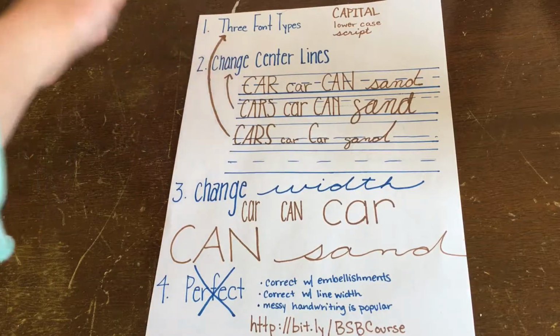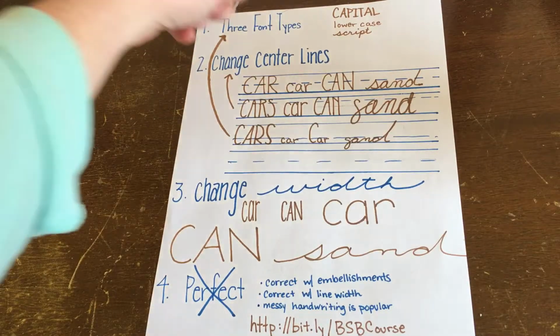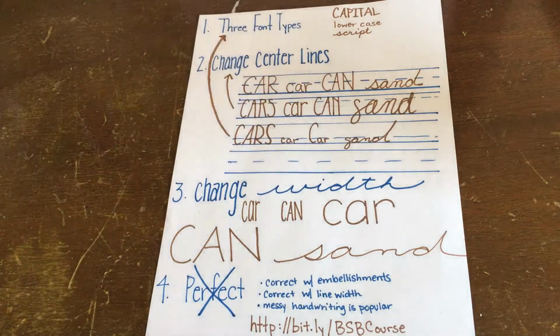First, there are 3 font types. There's capital, lowercase, and script. Everything comes from those 3 types of fonts. If you can write your name, you can make pretty letters. I promise you. You do not have to be an artist to be able to make pretty letters. I promise. Okay, so let me just take you through a couple different ways you can manipulate these so that you can create different lettering.